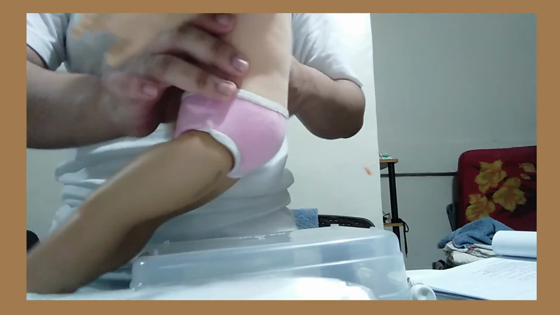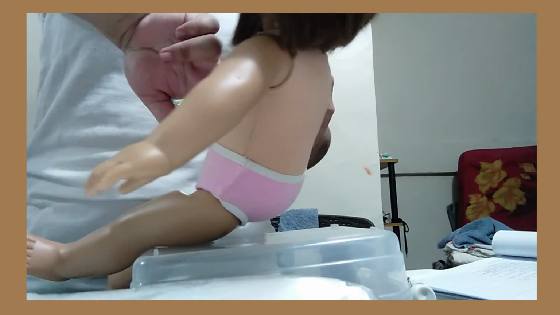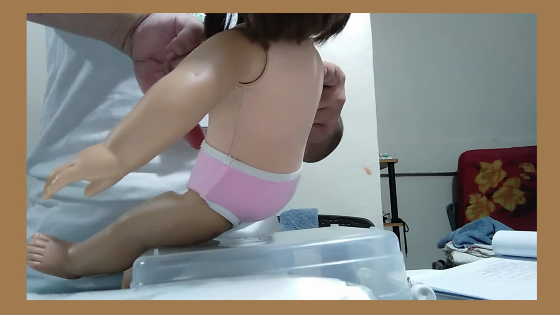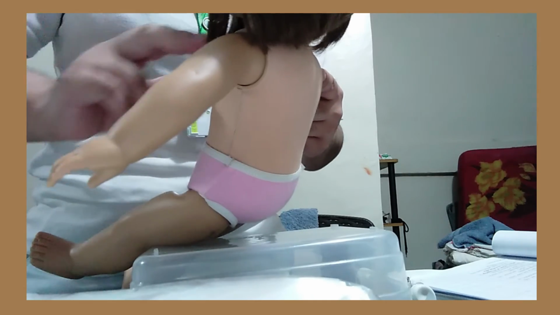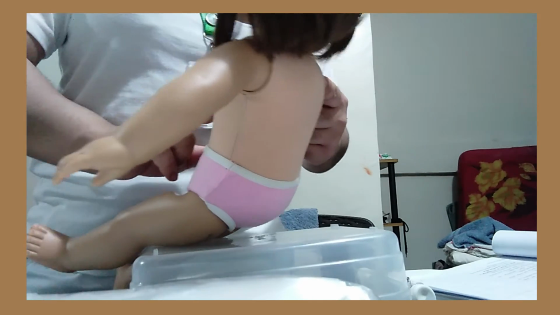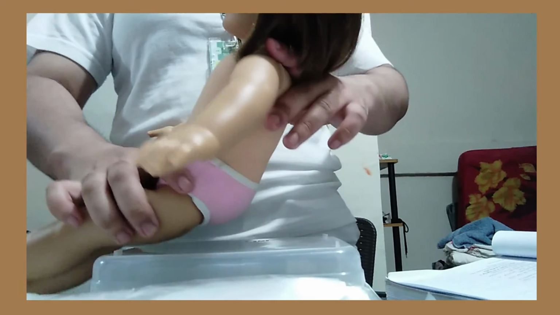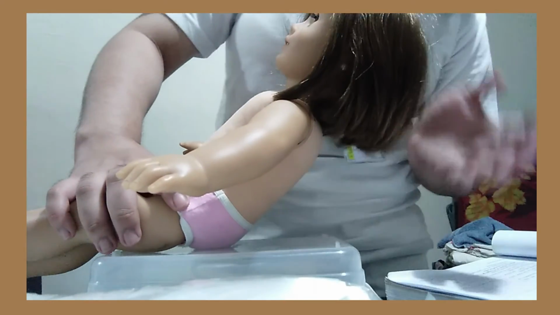Okay, other side. Ma'am, please raise your hand. Okay. I don't feel any masses naman. I don't feel any parang bulging lymph nodes, so that is good.